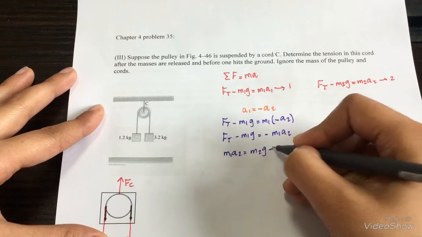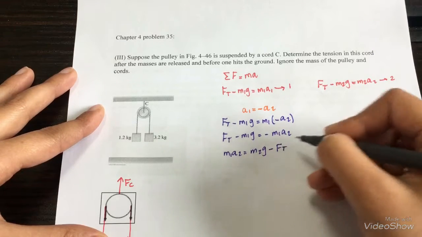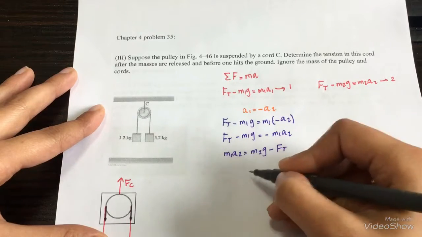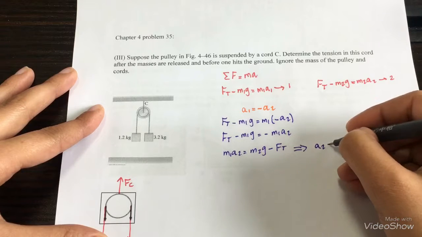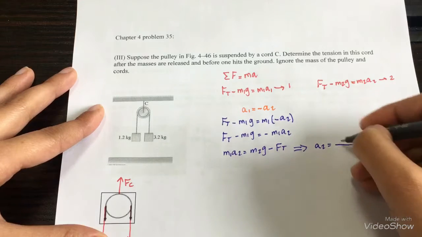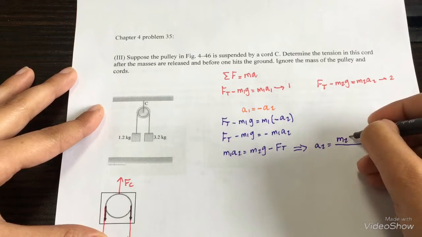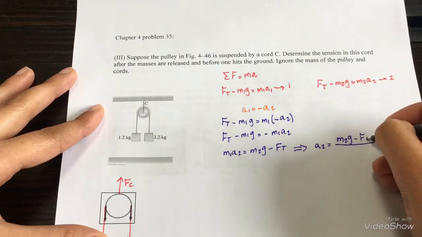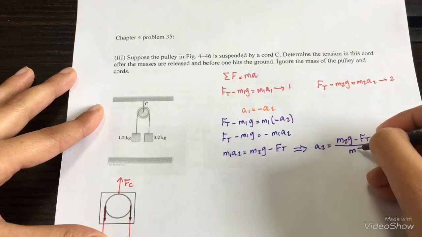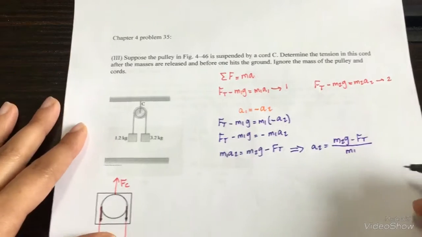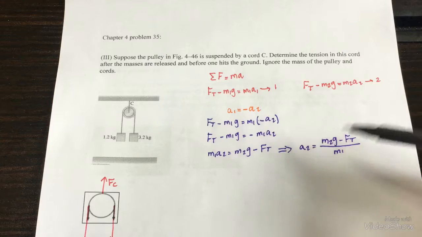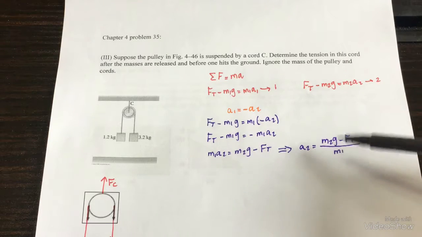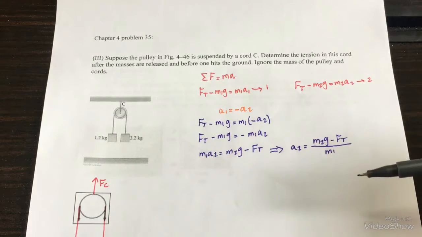m2g minus tension force. And here, just solve for a. It's going to be equal to m2g minus tension force over m1. So since we have the value for acceleration 2, we are going to substitute it in the second equation.